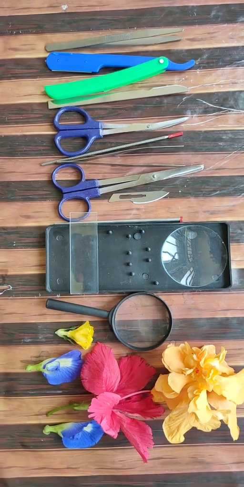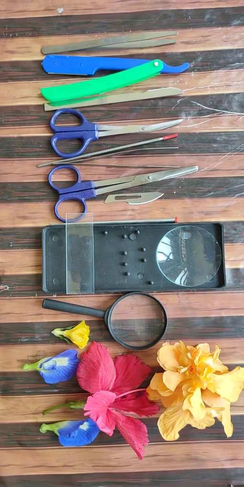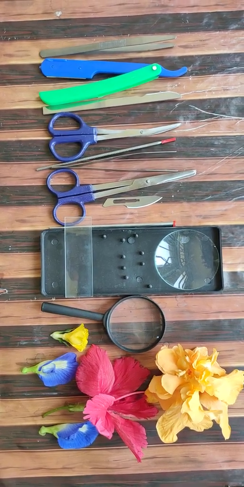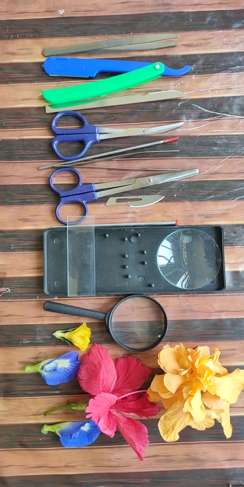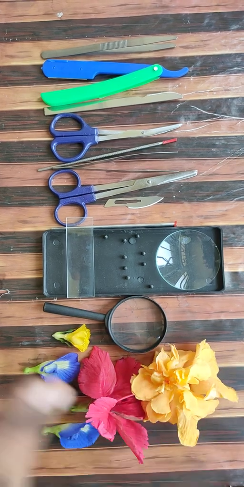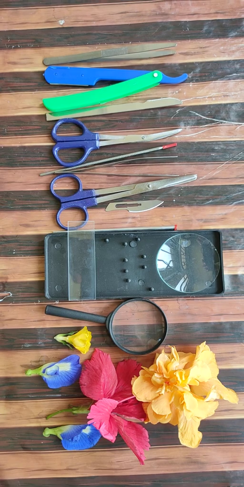Hello children. Every organism undergoes reproduction. In the same way, reproduction takes place even in plants. Do you know what is the reproductive part of a plant? That is a flower. This is a flower. See? Children, today in this video, let us learn about the reproductive parts of a flower.